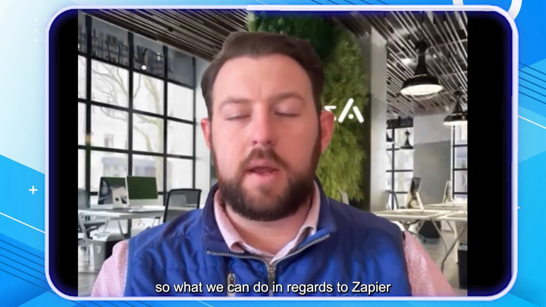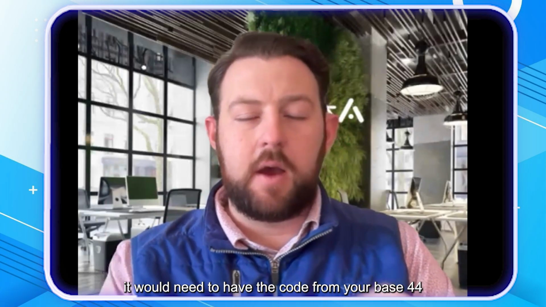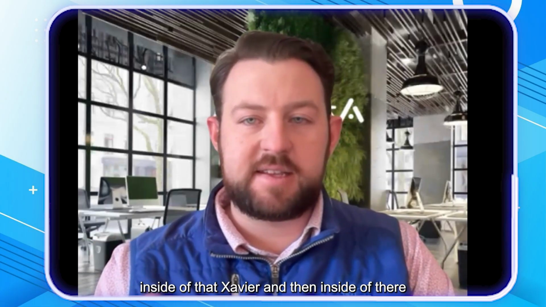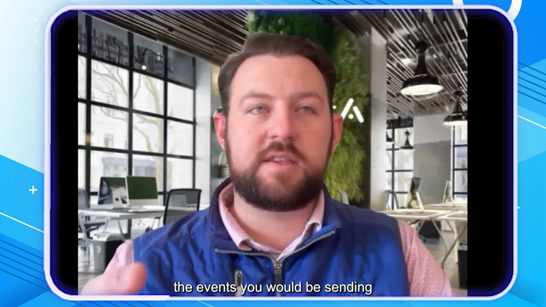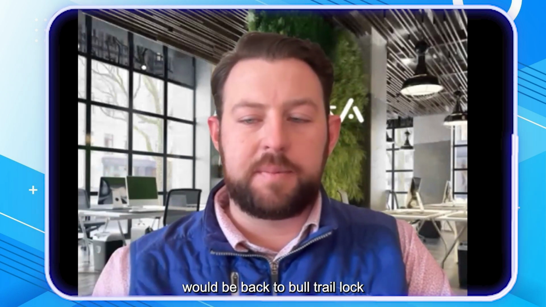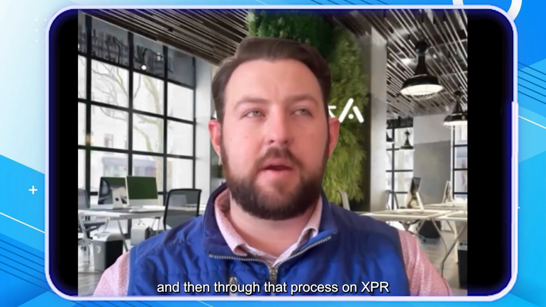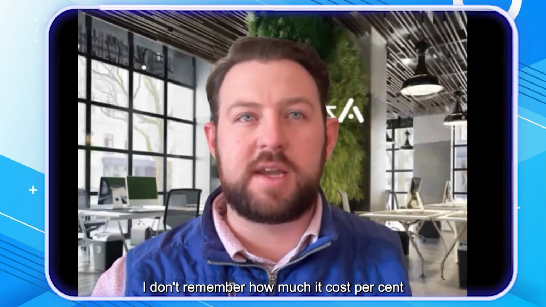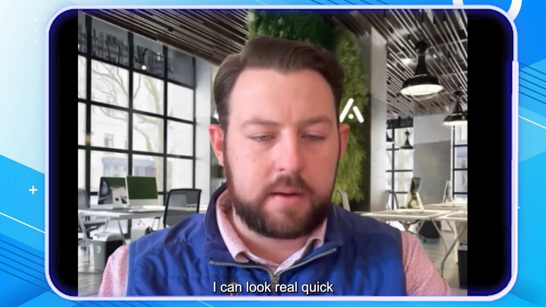So what we can do in regards to Zapier, you would connect Base 44 to Zapier. That'd be your first trigger. It would need to have the code from your Base 44 inside of that Zapier. And then inside of there, the events you would be sending would go back to Bold Trail, Loft, whatever CRM you have. You would then set it up in there. And through that process on Zapier, I don't remember how much it costs per event. I don't have that off the top of my head. I can look real quick.